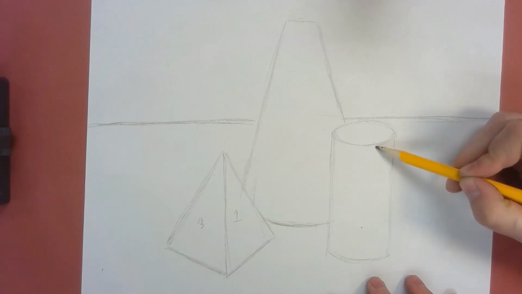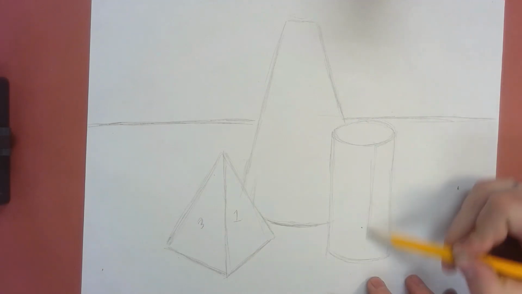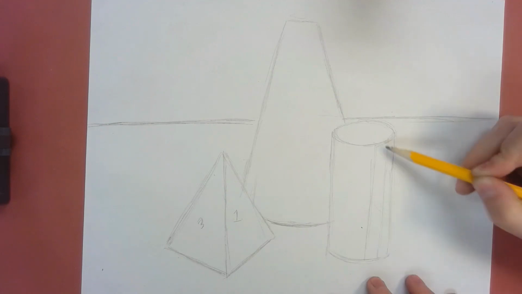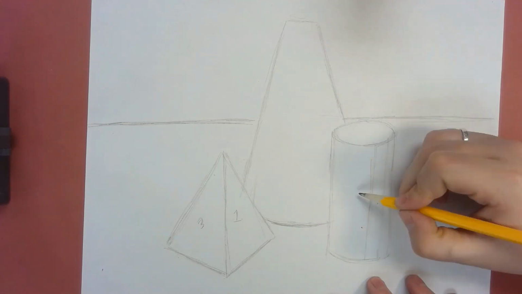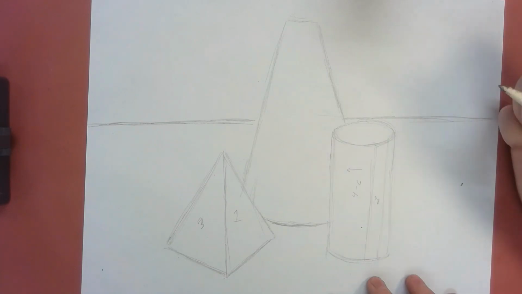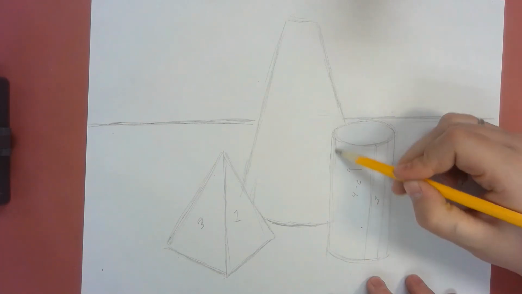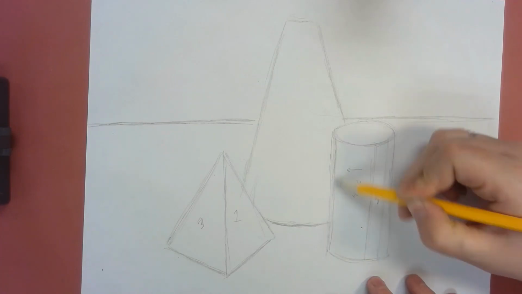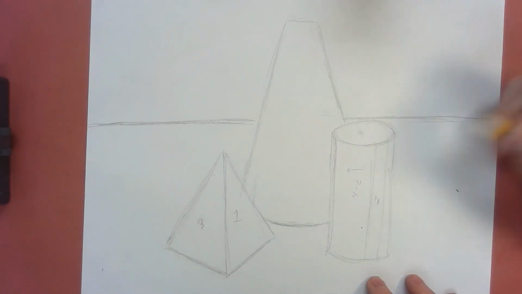My cylinder, we already practiced. So I'm going to put in my highlight. So that will be like a 1. Then we'll go 4 to 6, going that direction. We've got our reflected light. I could call this like a 3 and this a 3.